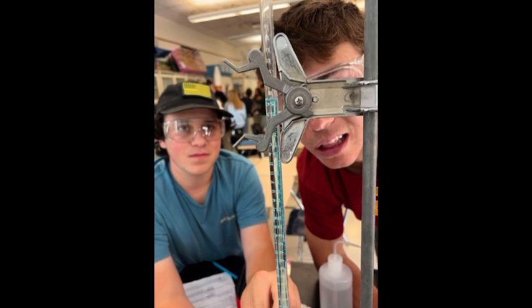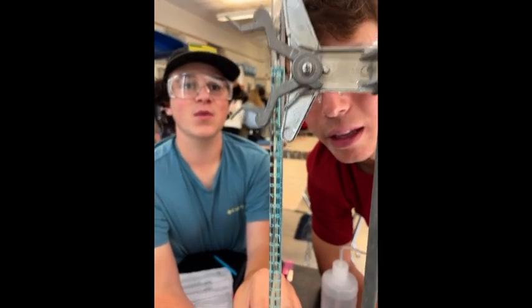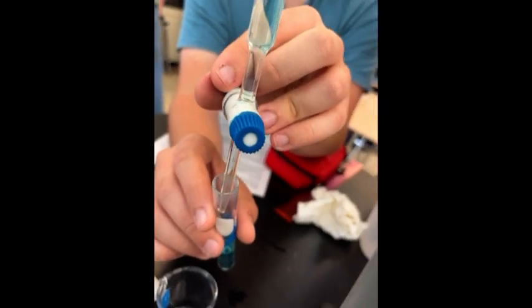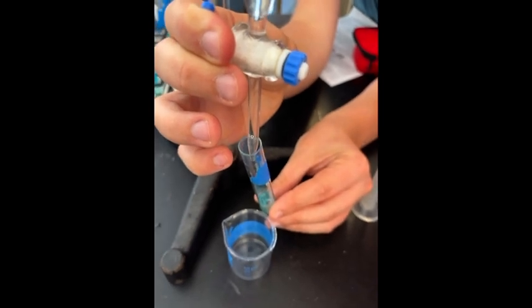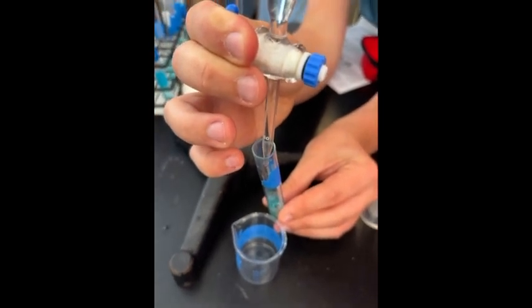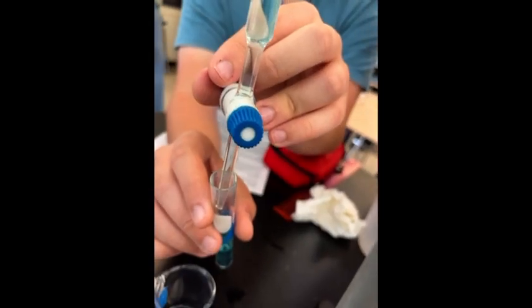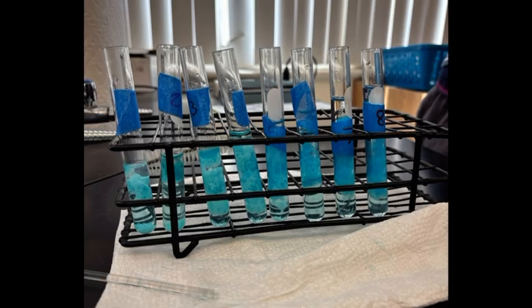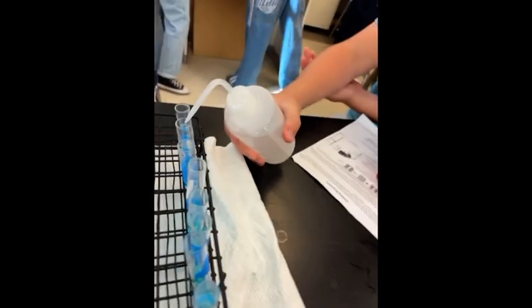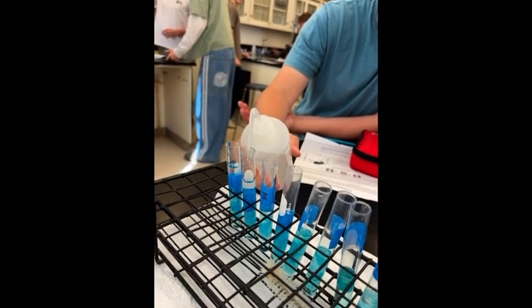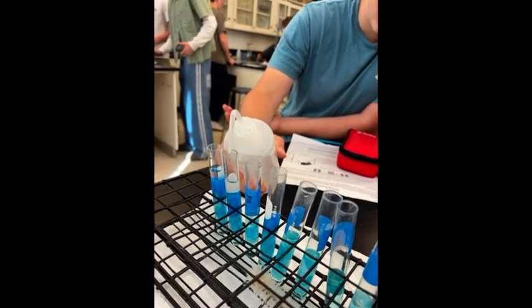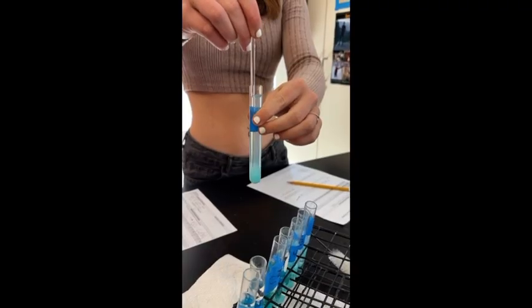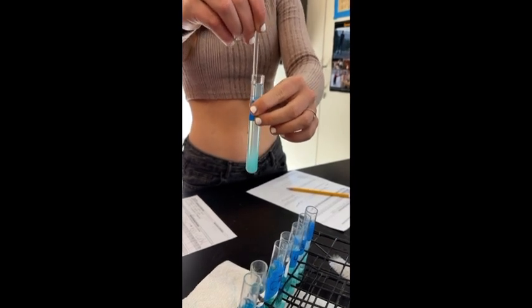We started by filling each test tube with 5 millimeters of copper sulfate. In test tube number 1, we added 1 millimeter of potassium hydroxide. In test tube number 2, we added 2 millimeters and so on and so forth until we had 8 millimeters, then added distilled water to each test tube so that all of them contained 13 millimeters of solution. We took time to stir the test tubes thoroughly.